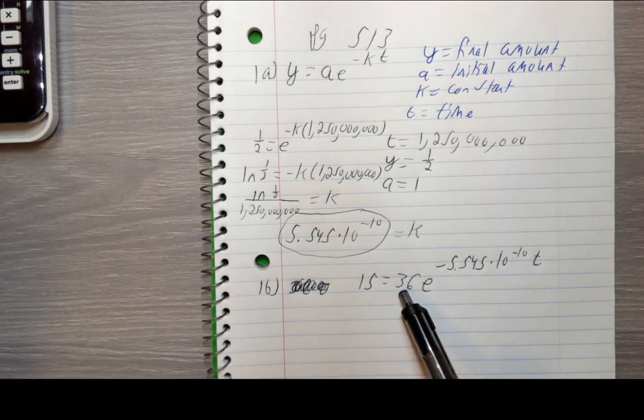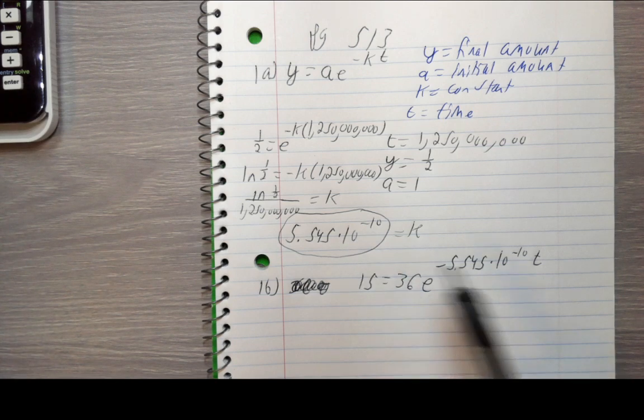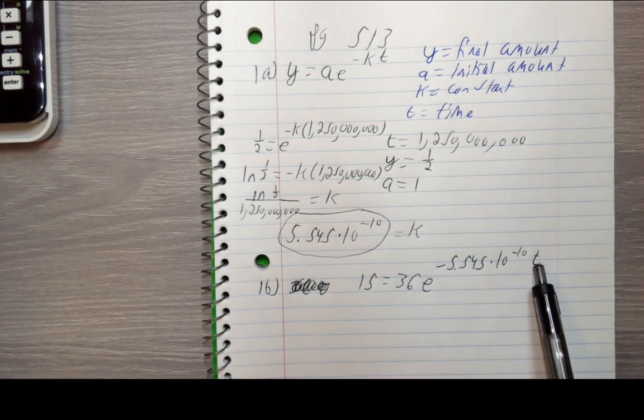E always stays the same. It's always our base. Our K we found in the problem before. That was part A. We found K. So we replace K with 5.545 times 10 to the negative 10th, all multiplied by time. Because that's what we're looking for, is T. We have to solve for T. The question says, how long will it take, right? That's the time.